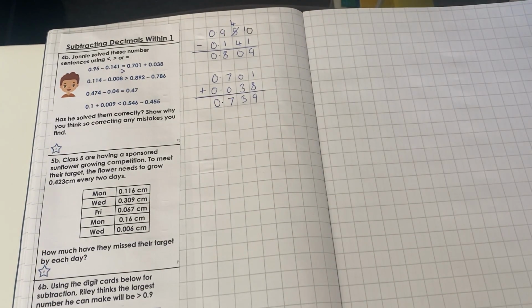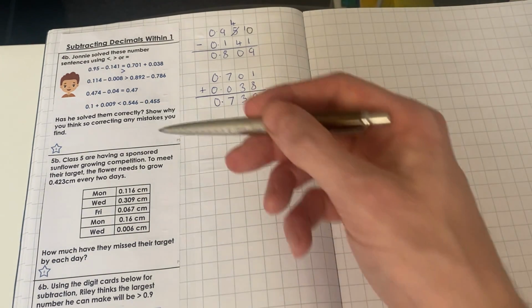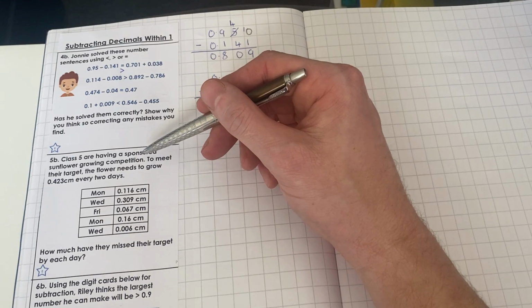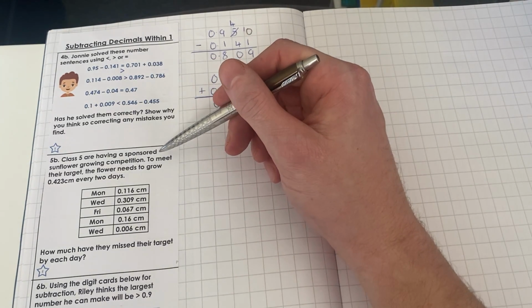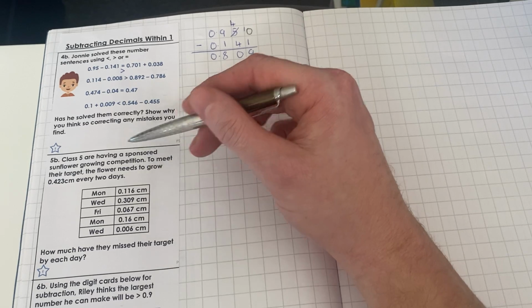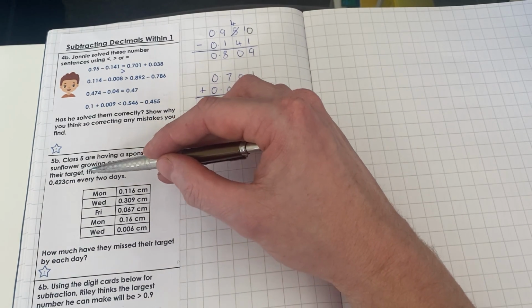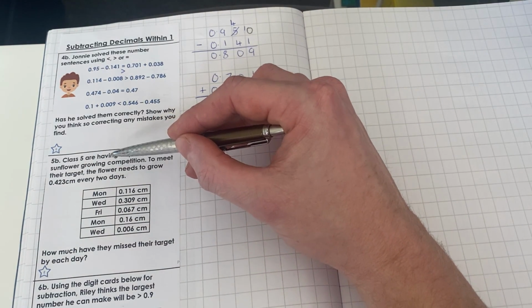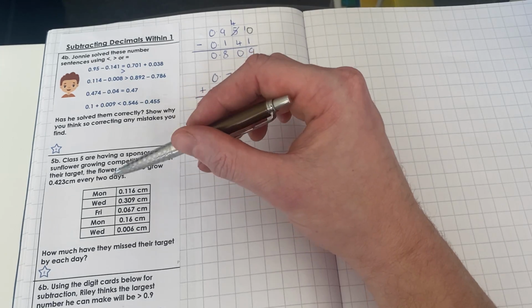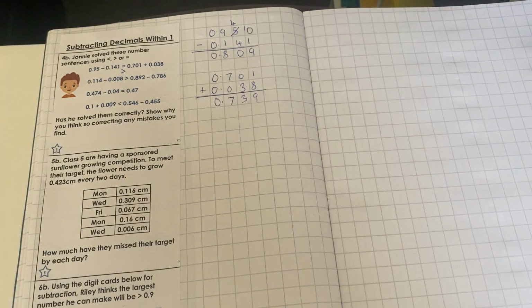5B, Class 5 are having a sponsored sunflower growing competition. To meet their target, the flower needs to grow 0.423 centimetres every 2 days. How much have they missed their target by each day? So we'll read that one more time to understand. So Class 5 are having a sponsored sunflower growing competition. To meet their target, the flower needs to grow 0.423 centimetres every 2 days. How much have they missed their target by?